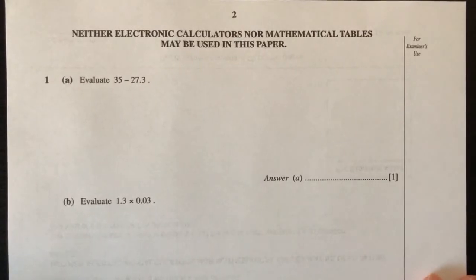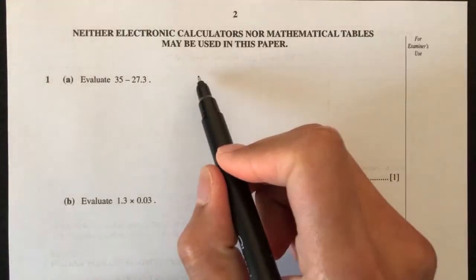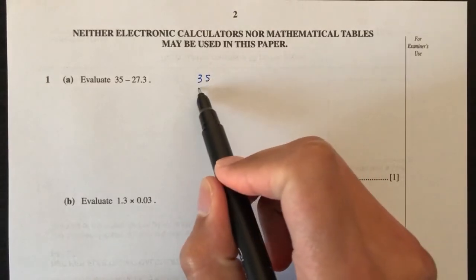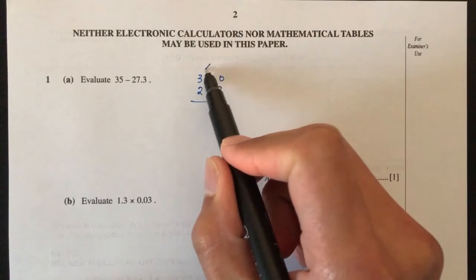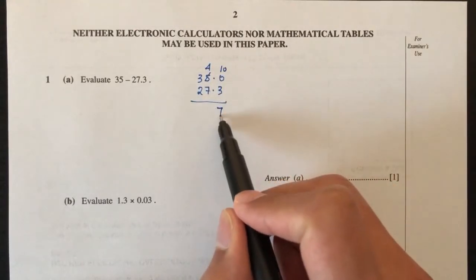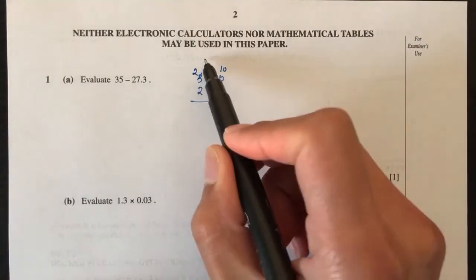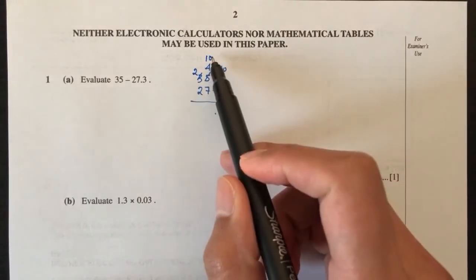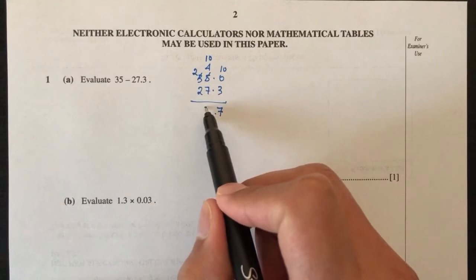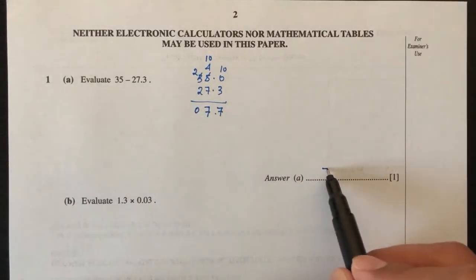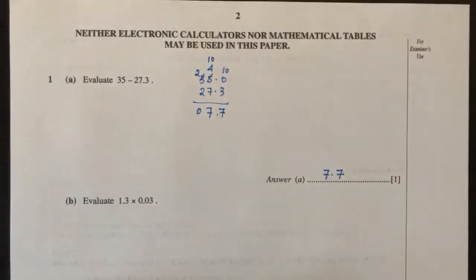So here we have 35 minus 27.3. So let's do that. 35 minus 27.3. So that will be 4, 10, that will be 7, that will be 2. 10 minus 7 will be 3 plus 4 will be 7, 0. The answer will be 7.7 for part A.